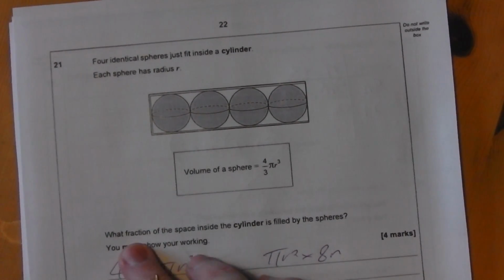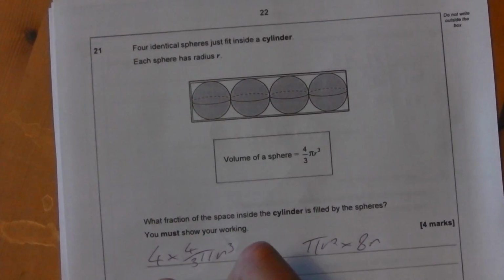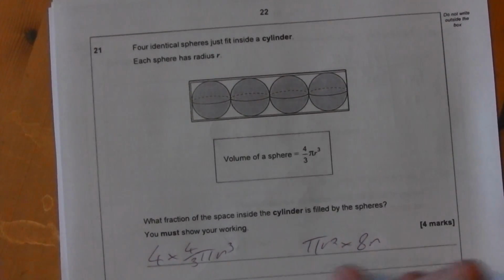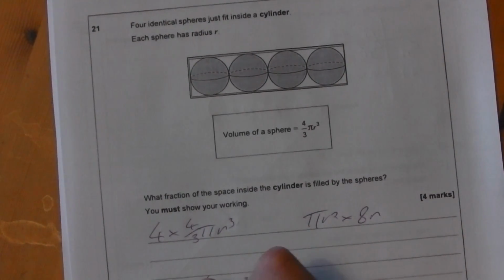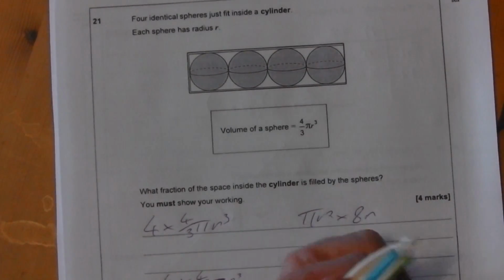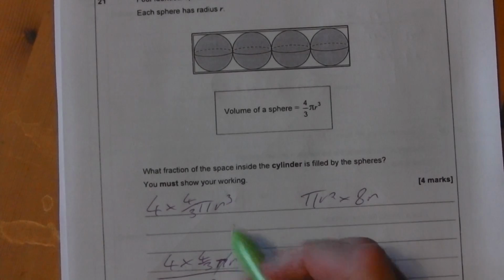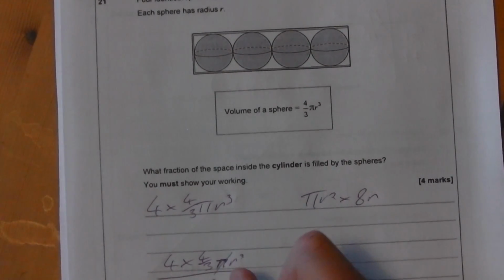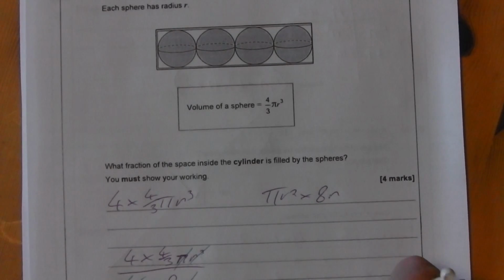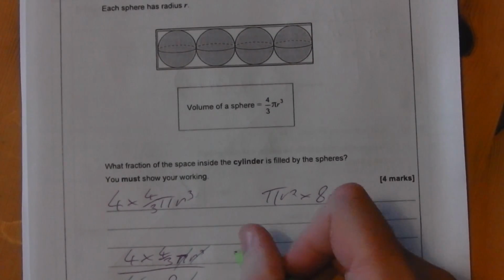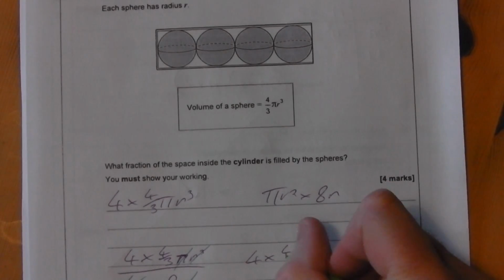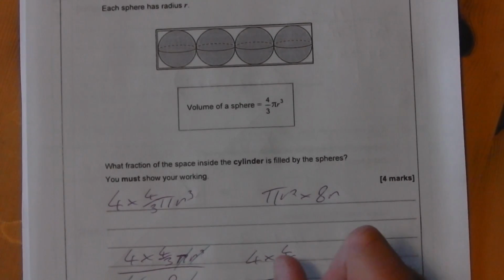So we want to find out what fraction of the space. So we're going to take this top one and do 4 times 4/3 pi r cubed. I'm going to divide it by pi r squared times 8r. Now, as usual, we can cancel things out. The pi and the pi, they cancel out. R cubed divided by r squared divided by r, they're going to cancel out. So we are left with 4 times 4/3 over 8.